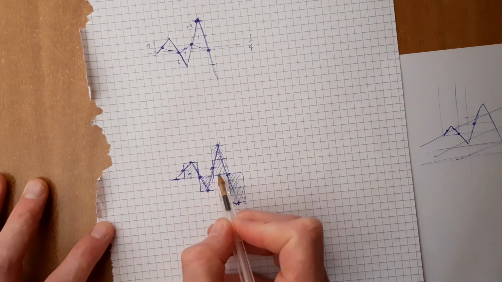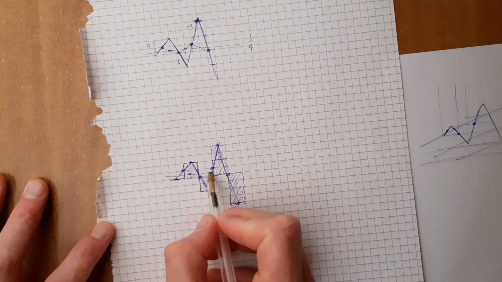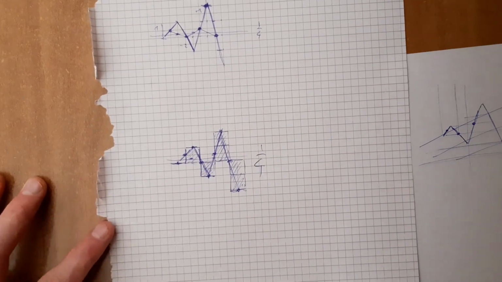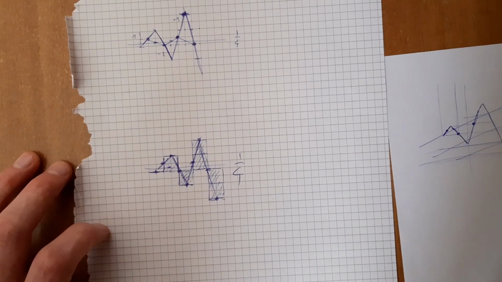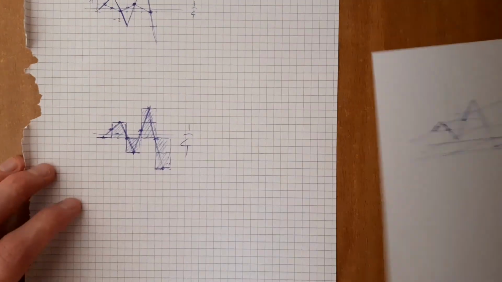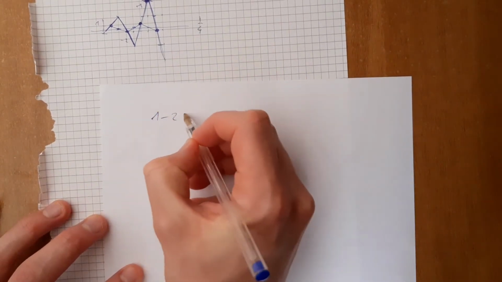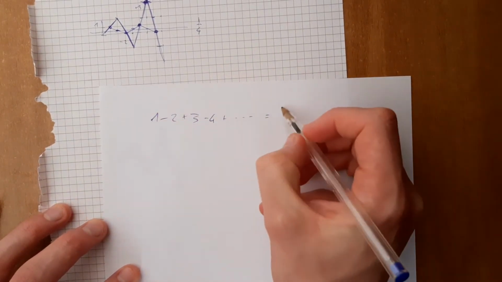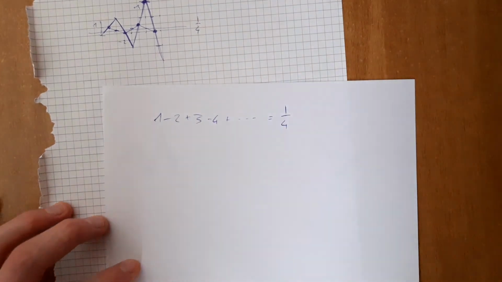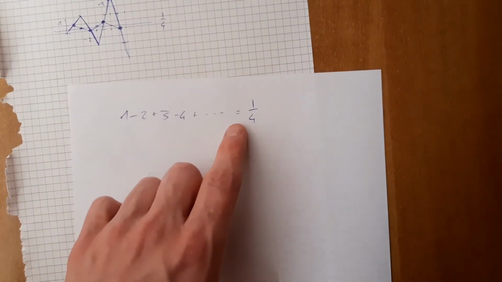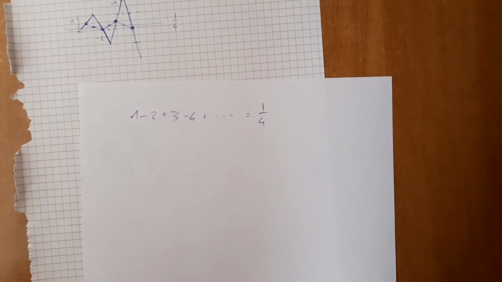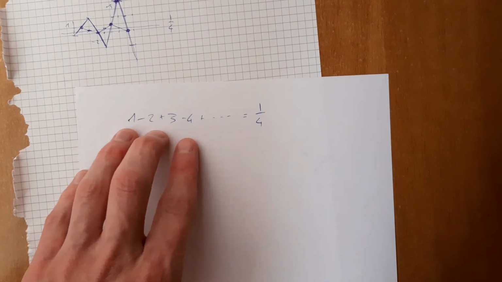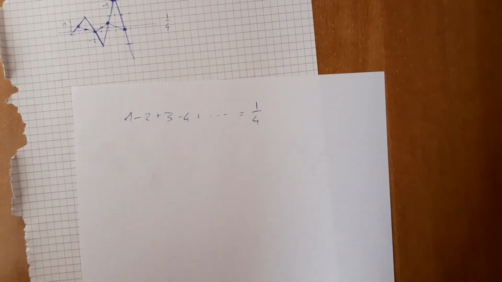And we notice the same thing, 1/4. So there is also a graphical method to extract the value 1/4. Perfect. So 1 minus 2 plus 3 minus 4 plus and so on equals 1/4. If this is the first time you watch this video, I know this is not an equal. I'm not doing math. This is heuristic math, or maybe not even math, just heuristic, just some fun. But to this series, we can associate a value 1/4.